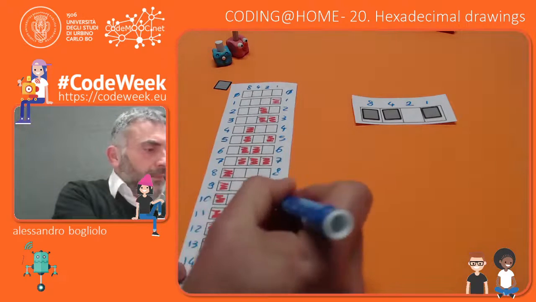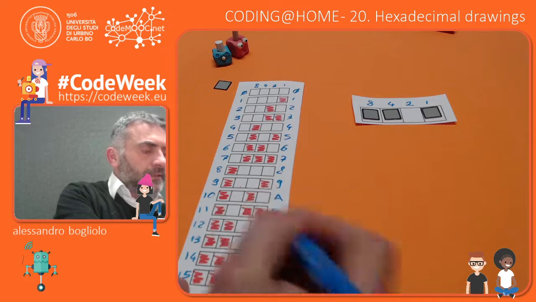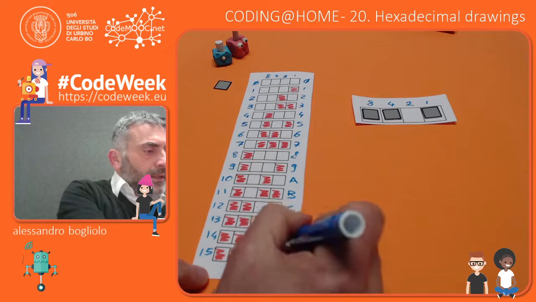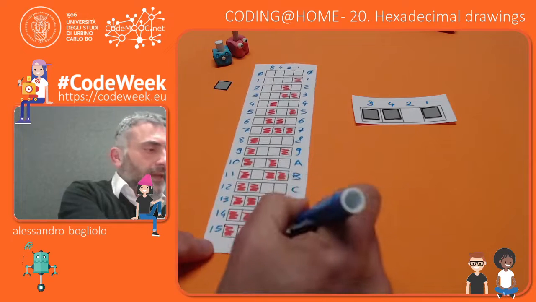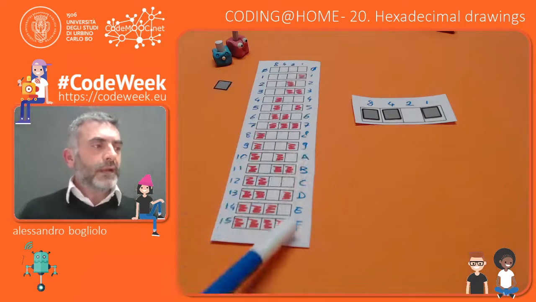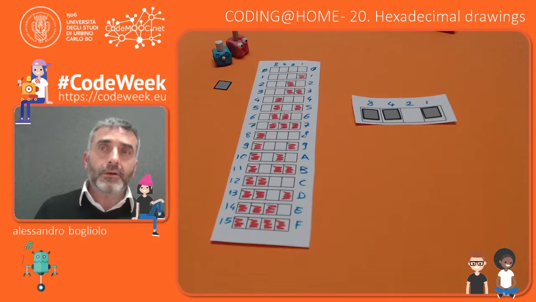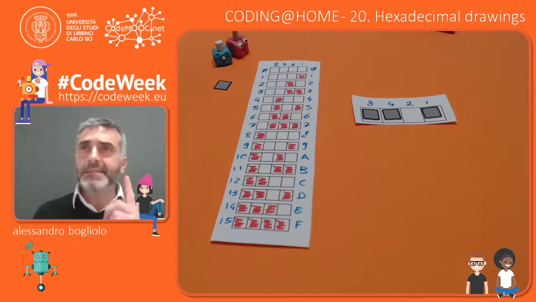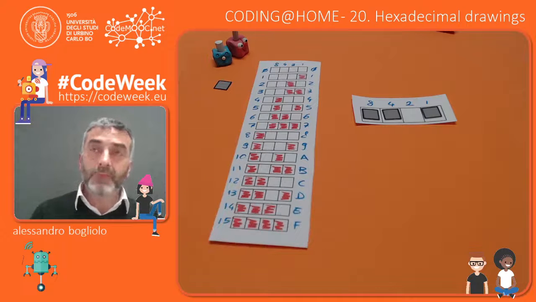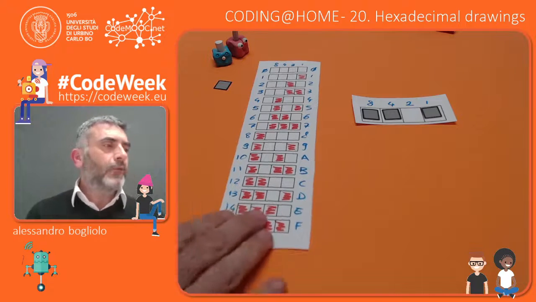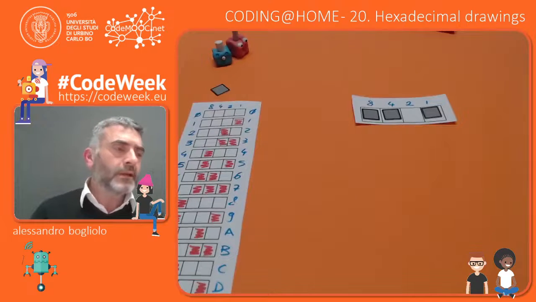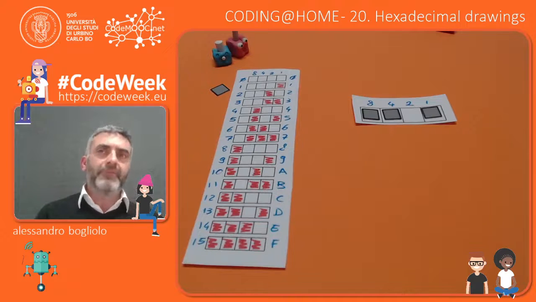Letter B instead of 11, C instead of 12, D instead of 13, E instead of 14, and F instead of 15. Right now, this new encoding is much better just because it associates just one digit to our configuration of the 4 squares. Okay? And now I can tell Anna, for instance, to color the 4 squares according to code F.